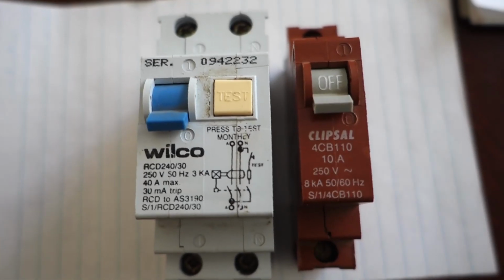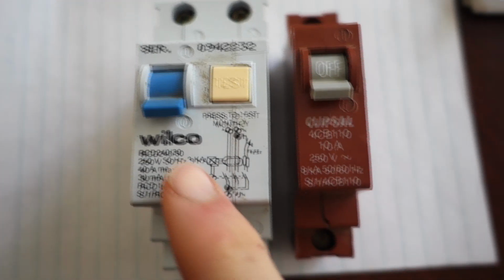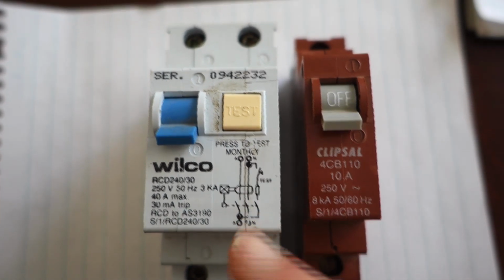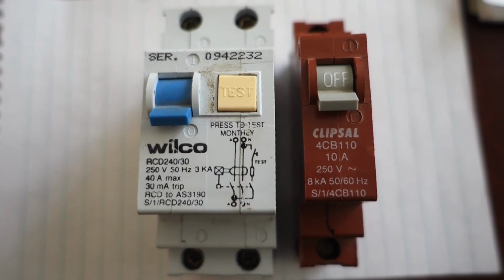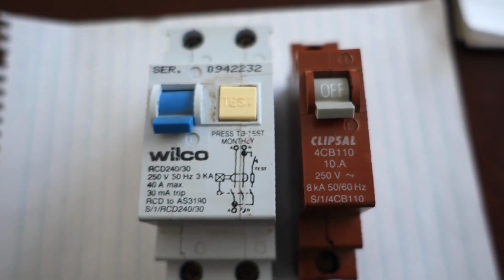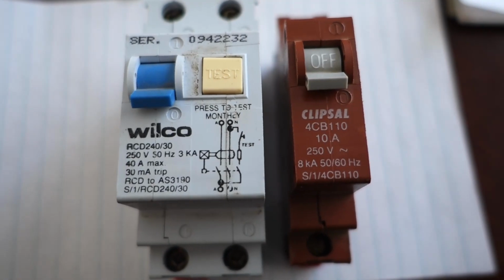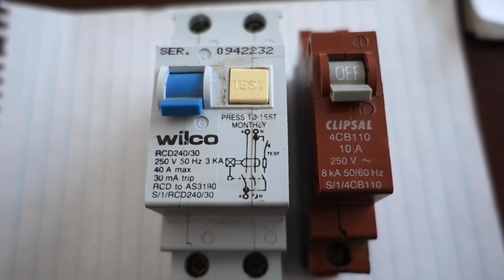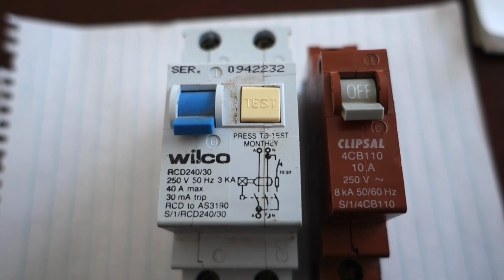It only takes about 500 milliamps to seriously injure or kill someone, and this is going to trip well before that at 30 milliamps. With 30 milliamps, you'll know you've gotten a bit of a shock, but it's not going to give you any long-term consequences or seriously injure or harm you. And this safety switch is designed to trip at about 30 milliseconds. So just for reference, it takes about 100 milliseconds to blink. So it's about 3 times faster than blinking, which is really quick.